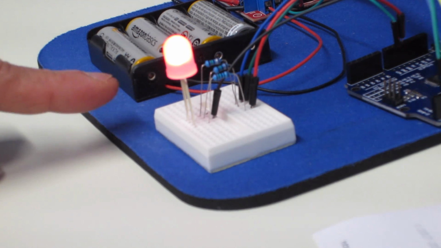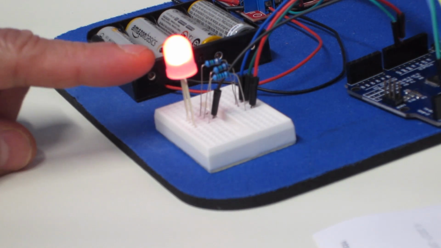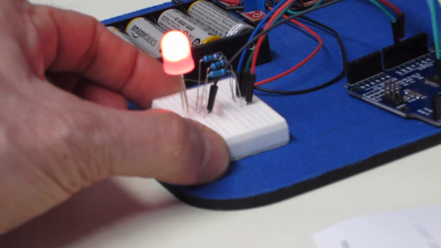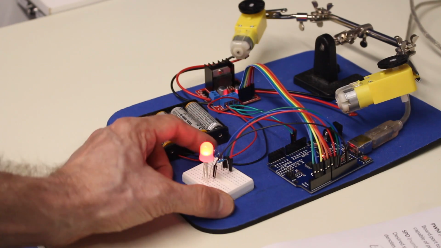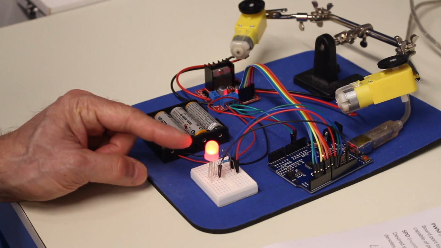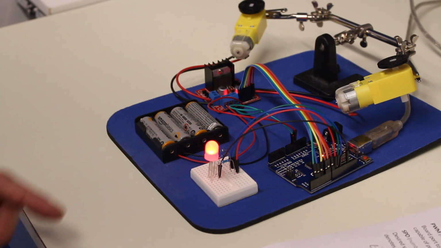And as you can hopefully see, I've got a light that's lit up. It's a little hard to see the color of this right now. No, bending it doesn't do anything. But trust me, that's glowing red right now.